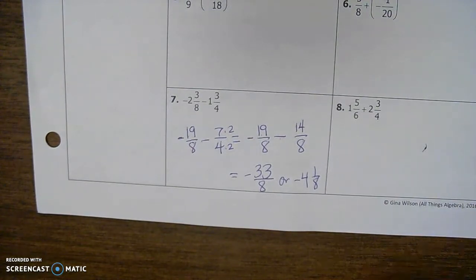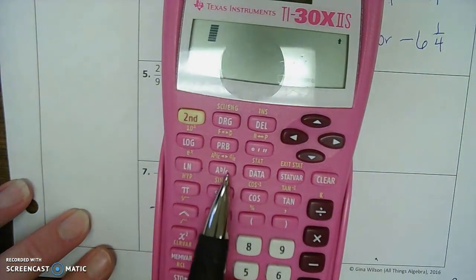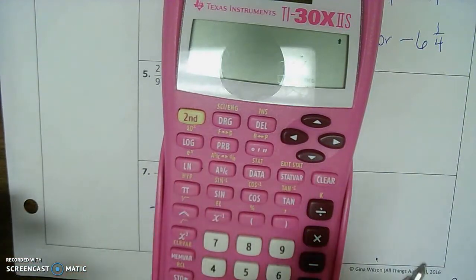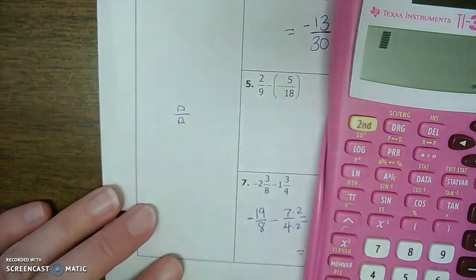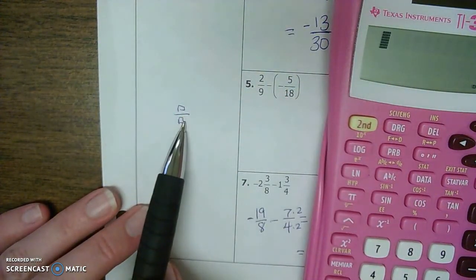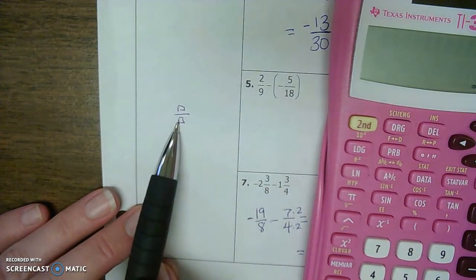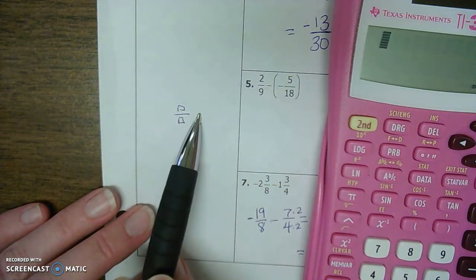Now, if you have a calculator like this, you have an ABC button that represents fractions. A lot of calculators actually have a fraction button. So if you have a button on your calculator that looks like that, you just push that button and it becomes a fraction. So you have to enter the top number, arrow down and enter the bottom number, and then arrow over to continue doing things over here.